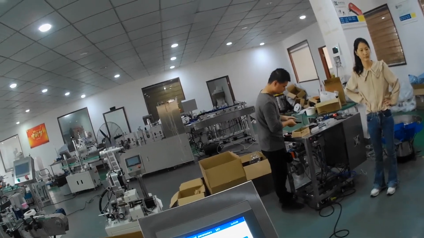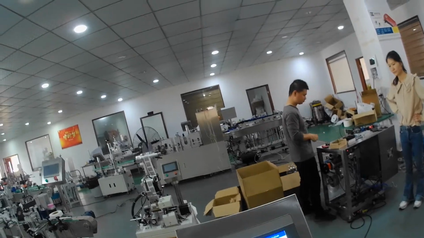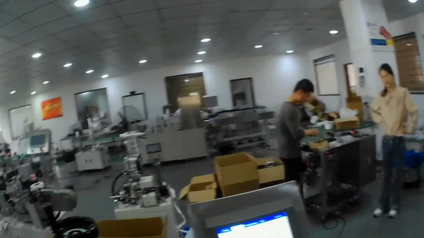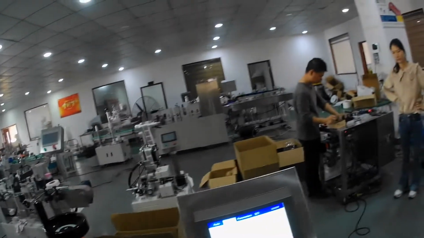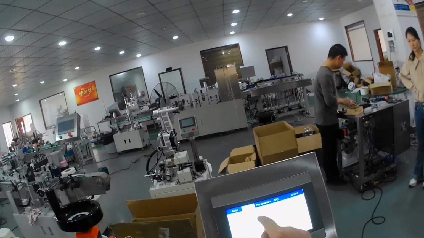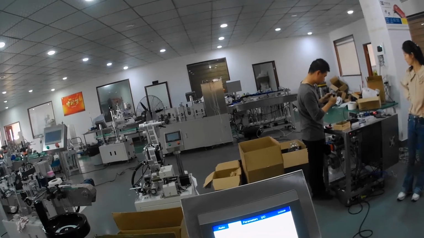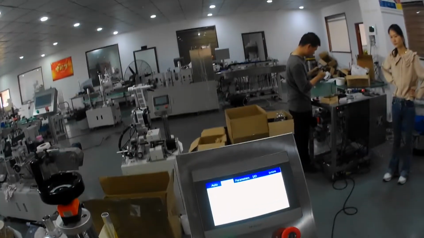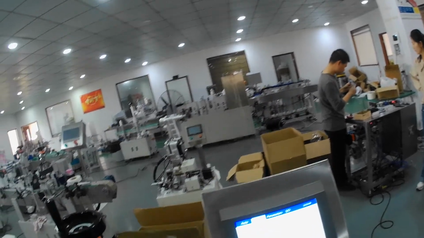And now let's take a look at the manual screen. Here, this is a push on the pulling motor. It pulls labels and dispenses the labels. And when we push on the label positioning button, it dispenses a whole label.